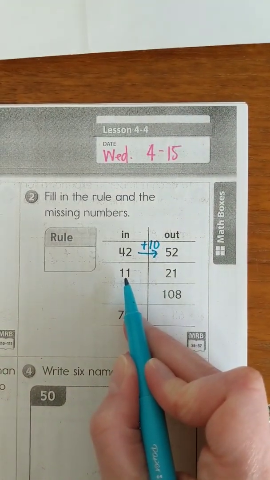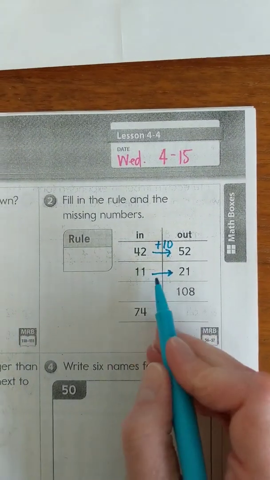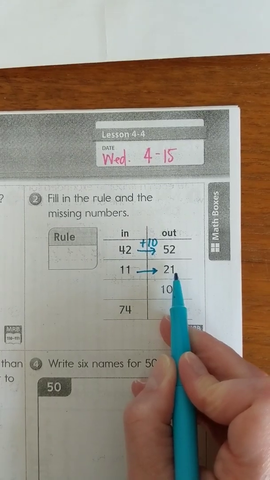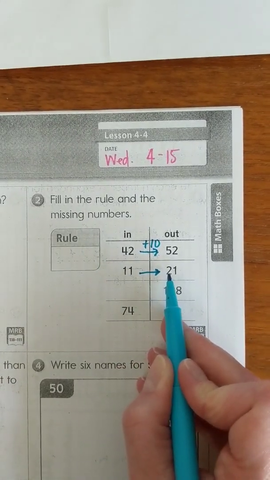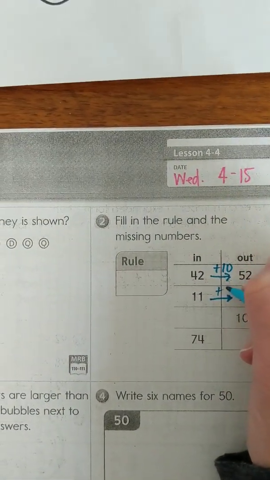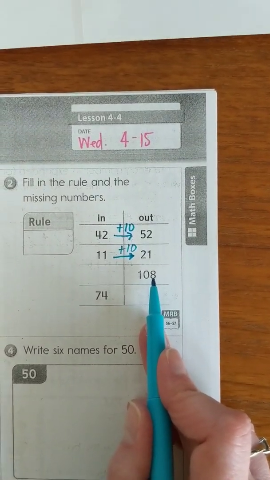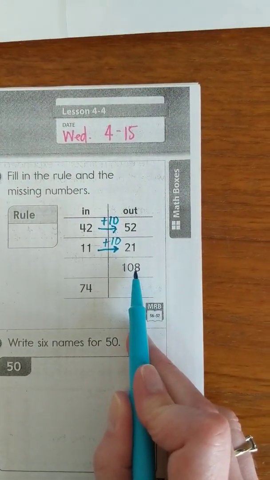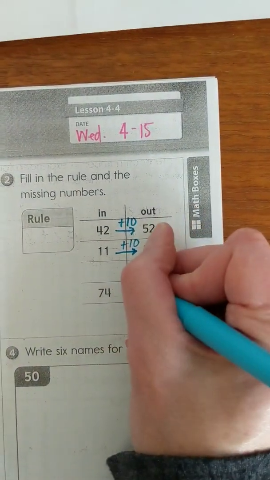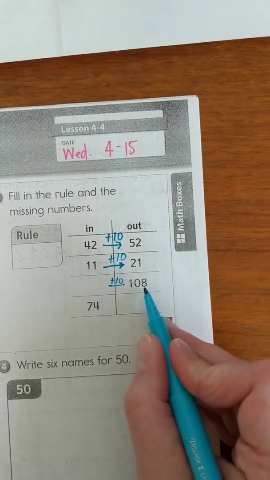So now I put in 11 and 21 came out. Well, what happened in there? I have a 1 and a 1 in the ones place, and in my tens place it went up by 1. It got bigger by 1. So I must have added 10 again. Now, this is where it gets tricky, okay? I know the number that comes out. Well, after I added 10, I came out with 108, okay?